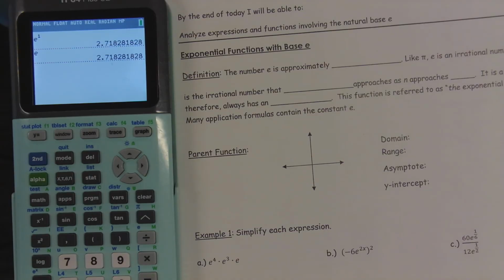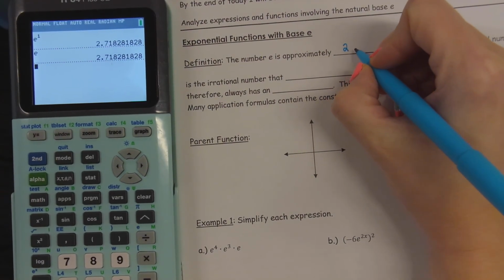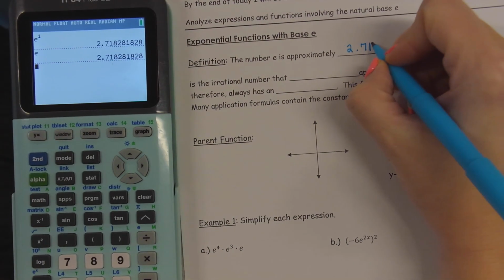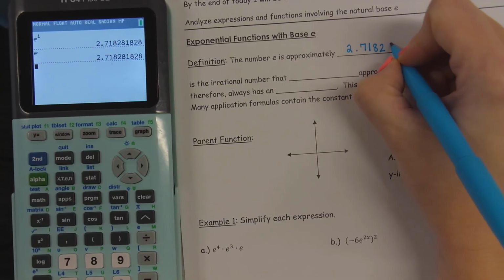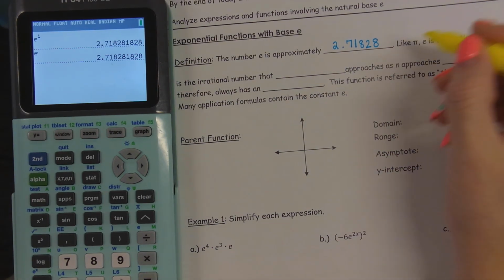So the number E, you can think of it like pi. You know how pi represents a certain value? E represents a certain value. It is approximately 2.71828. Like pi, E is an irrational number.